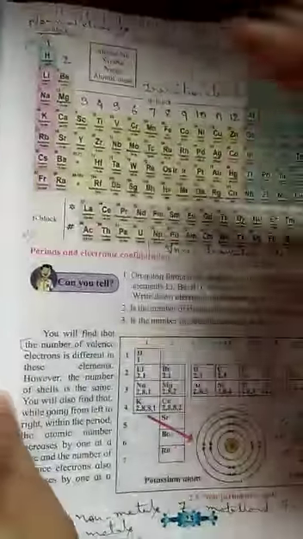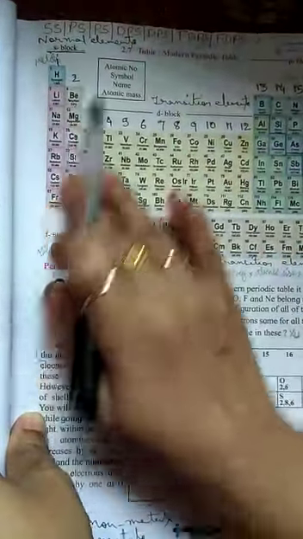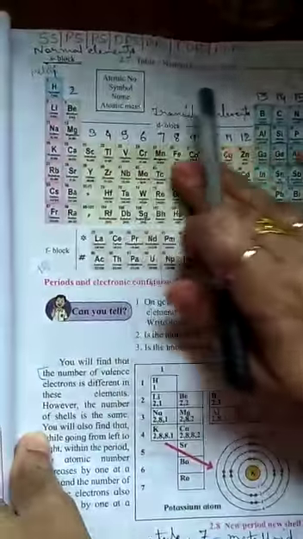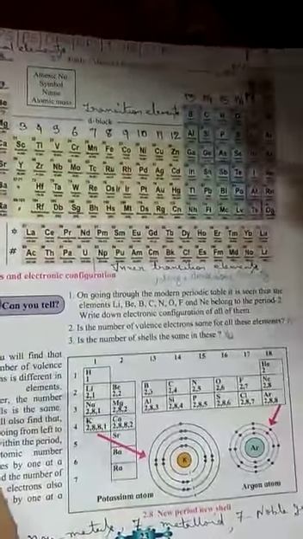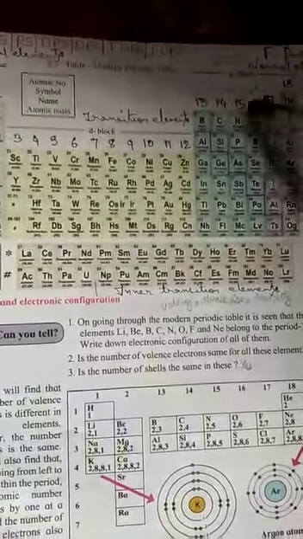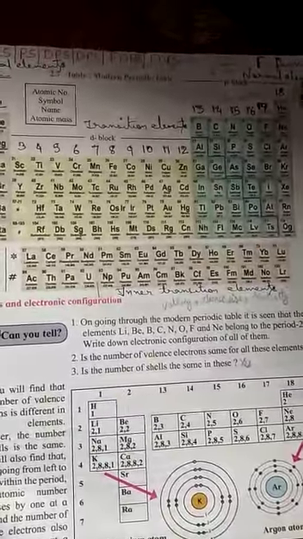Now, in this periodic table, the left hand side has highly reactive metals. These are metals. These are also metals. Non-metals are extremely on the right hand side. These are non-metals. This 18th group, these are noble gases. They are also known as zero group.